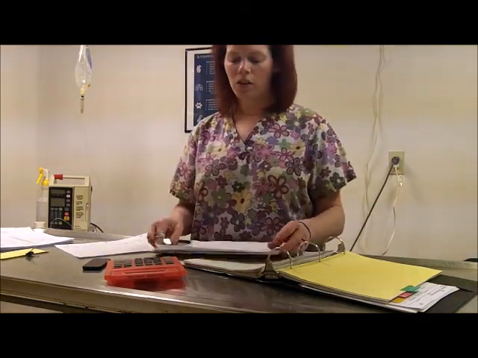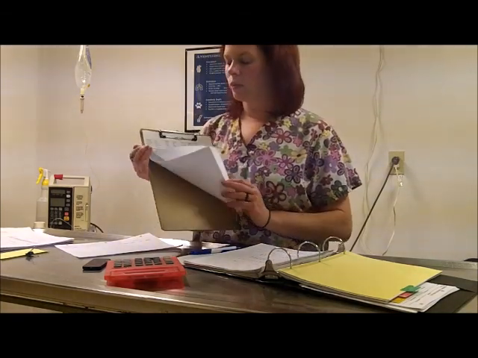All of our information is completed on all forms. Signatures are double checked and everything. So now, we use a digital system, so all these papers will be scanned and attached to the medical record for any future reference.